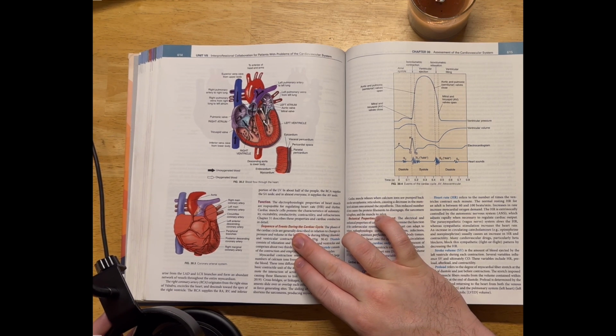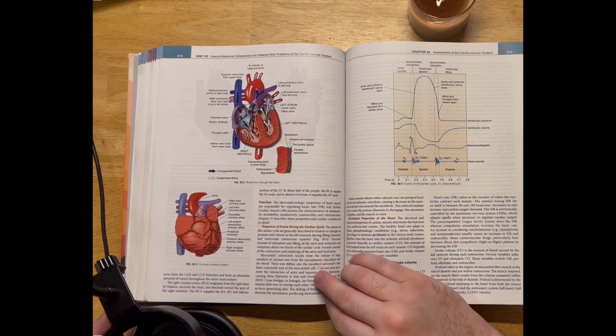Chapter 31 describes these properties in cardiac conduction in detail. Sequence of events during the cardiac cycle. The phases of the cardiac cycle are generally described in relation to the changes in pressure and volume in the left ventricle during filling, or diastole, and the ventricular contraction, systole.